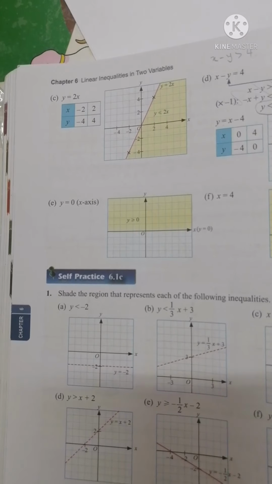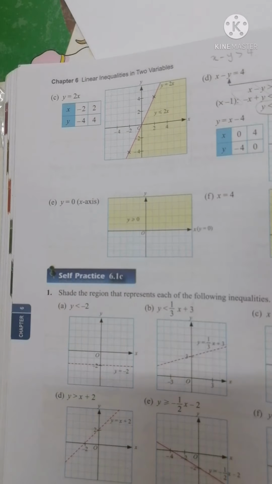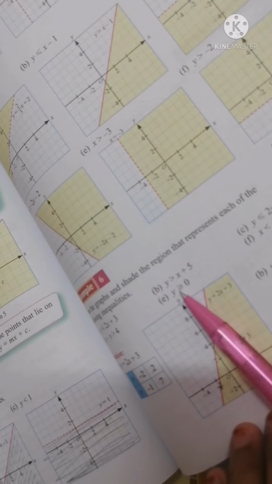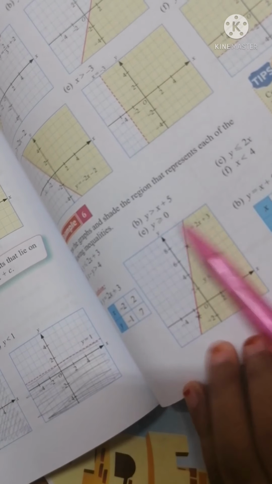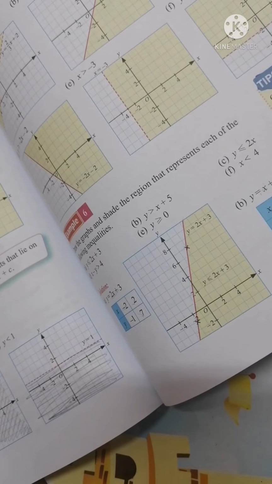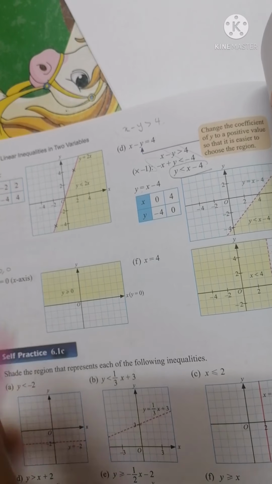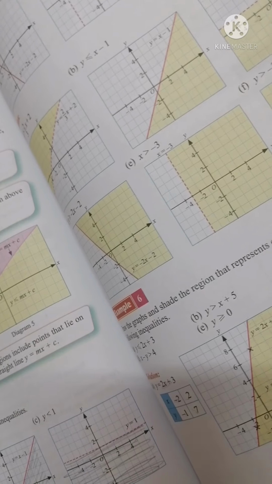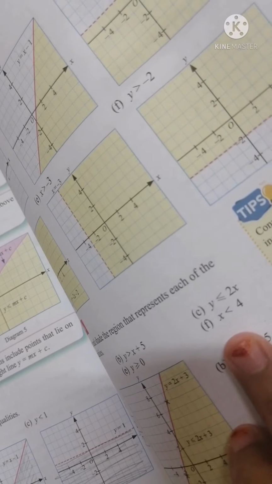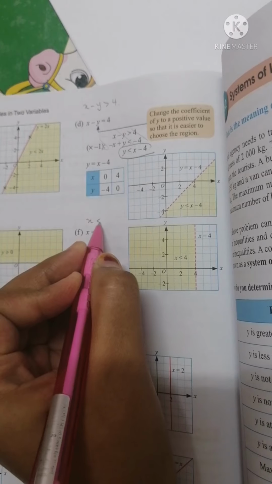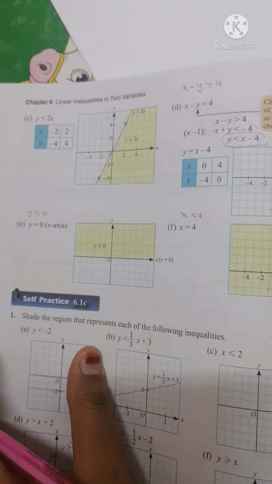Okay, sorry. Look at E. For E, the inequality is y greater than or equal to 0. And then for F, let's see first. For F, this one, x less than 4.